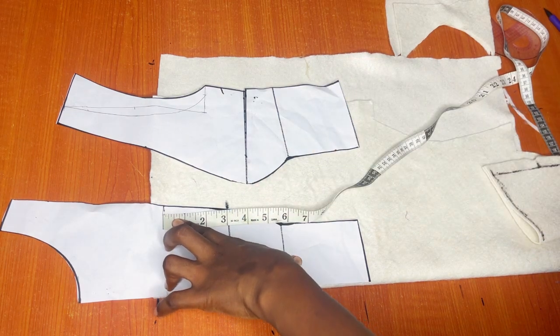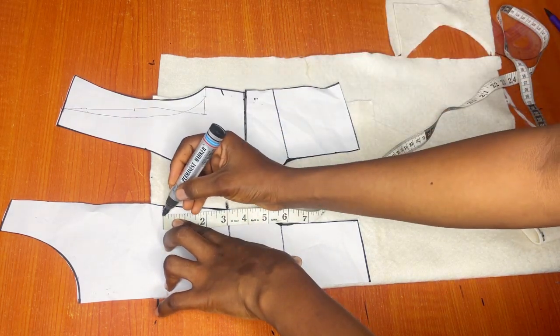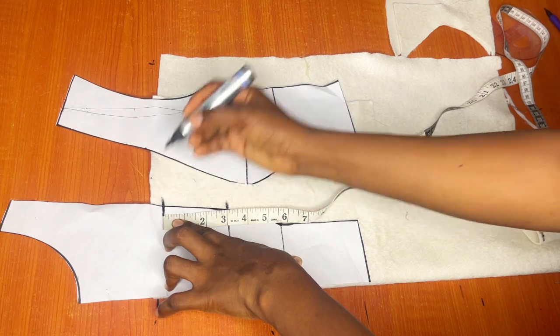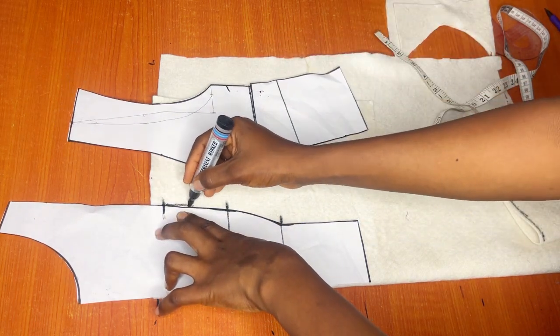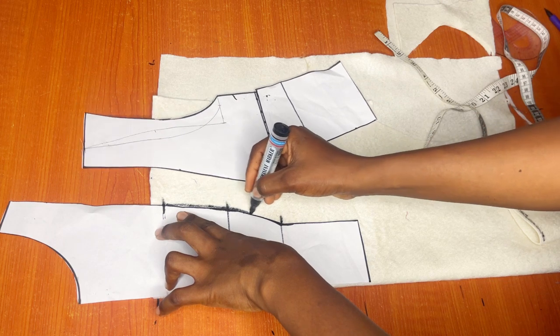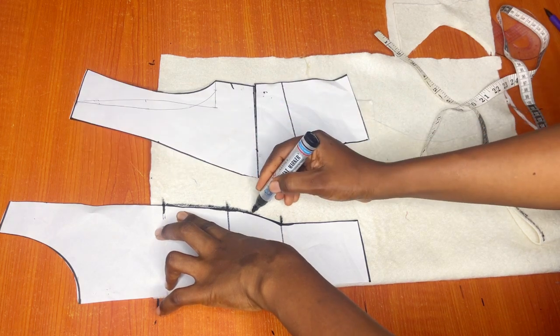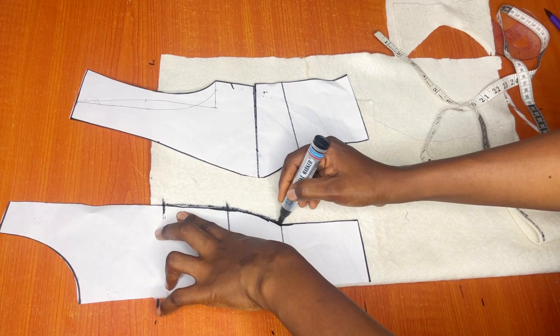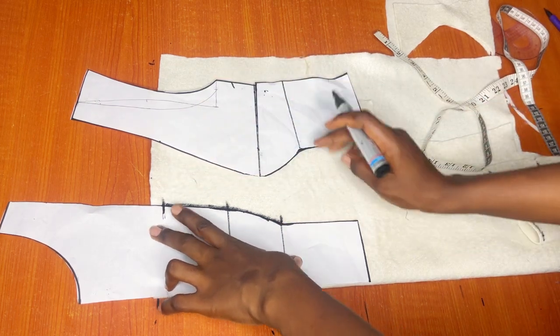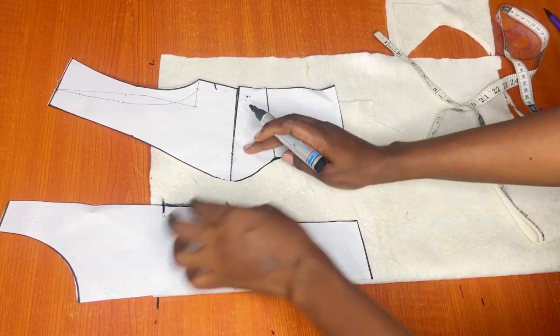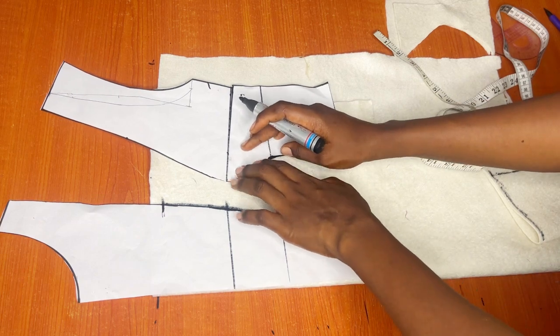Okay, so I'll take note of the nipple points and also the underbust because that is the main point where we'll be padding. I'm going to come again 3 inches above your nipple point, and then your underbust area are the 3 points that are needed for padding your bustier. And then I'm going to use my marker to create the curve, to follow the curve.